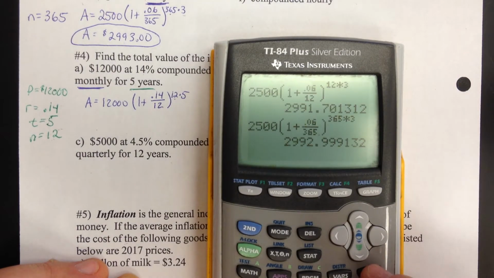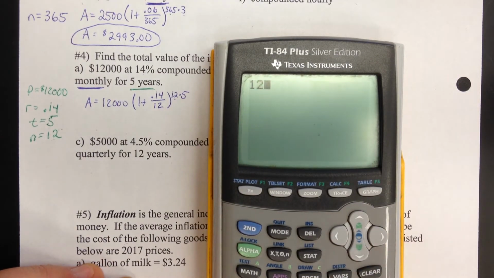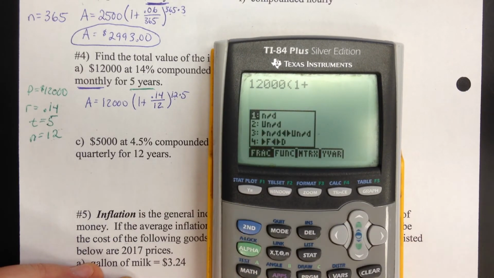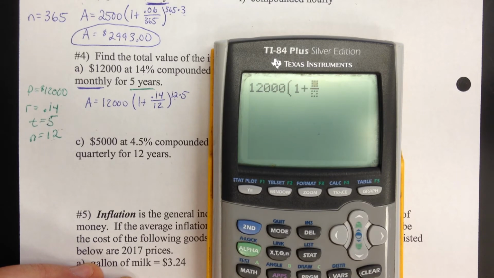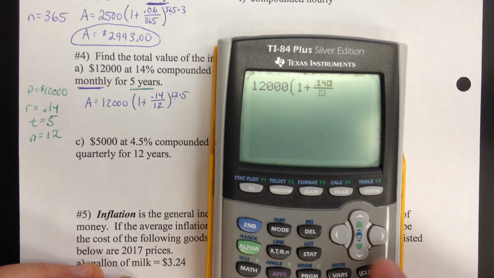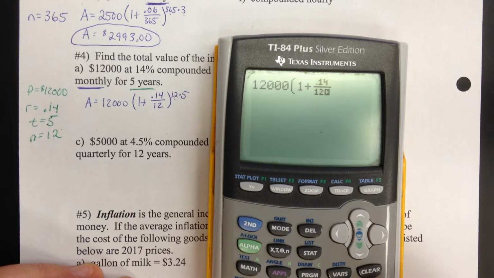Okay, and now it becomes a calculator problem. Be very careful as you type this, 12,000 parentheses 1 plus. Let's say alpha y equals to get my fraction so I can type it like a fraction, 0.06 over, sorry, 0.14, wrong problem, 0.14 over 12.